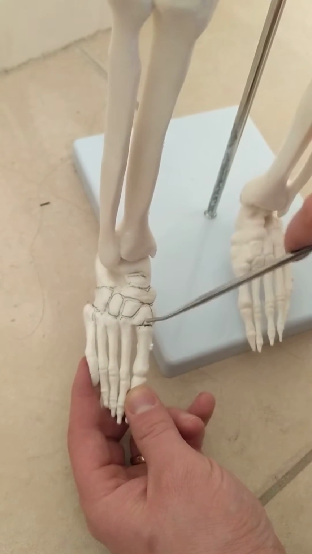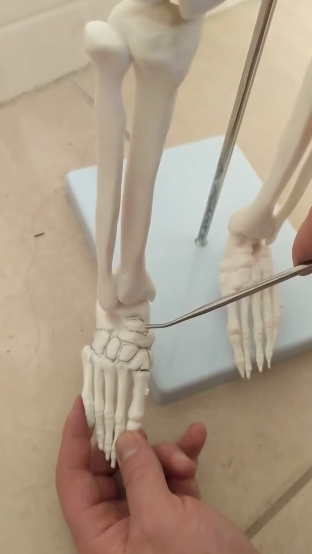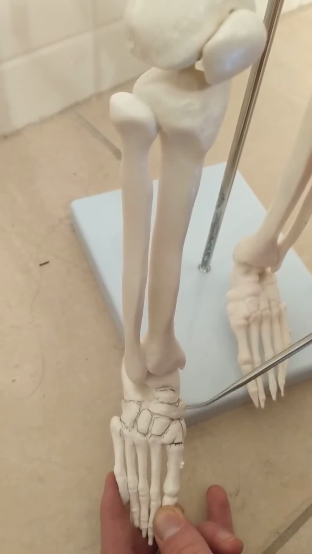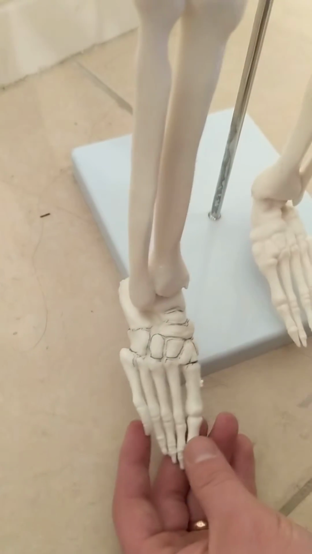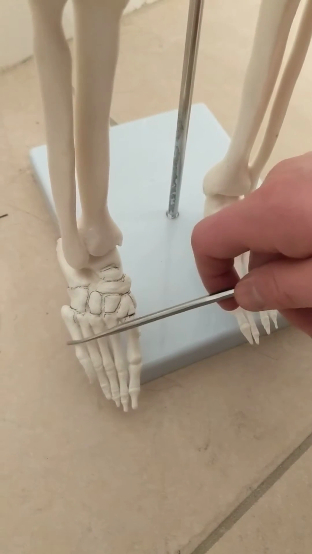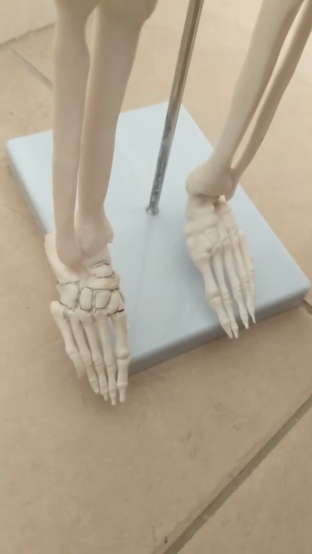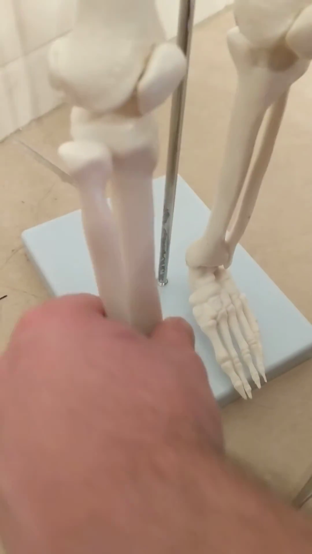Medial cuneiform, intermediate cuneiform, lateral cuneiform, and then also the navicular right here, and then the cuboid. I believe I said that. And that is it. Oh, also the metatarsals, I'm sorry, phalanges, and the talus right here.